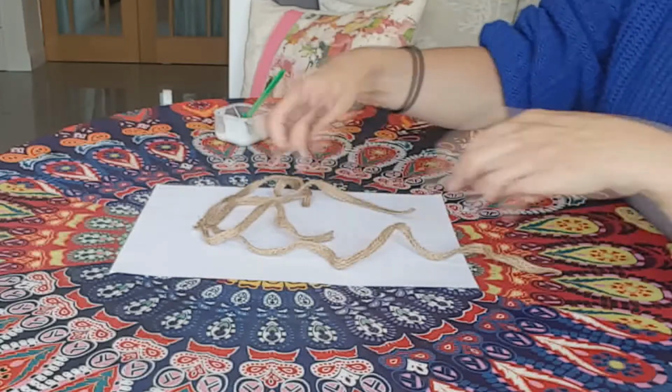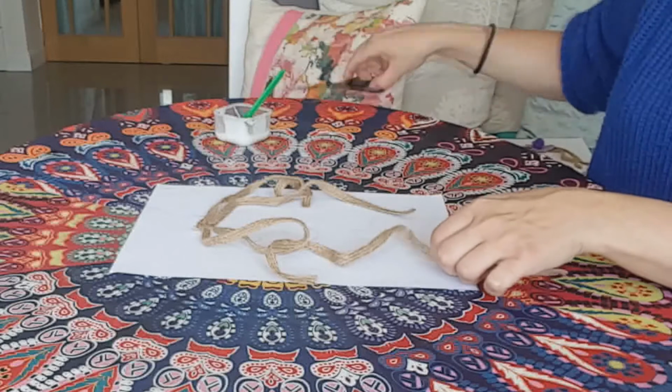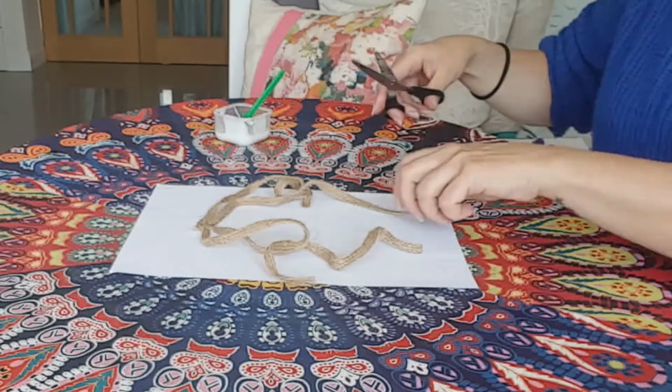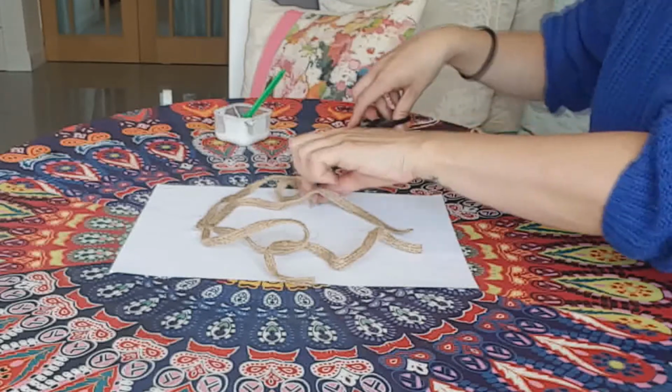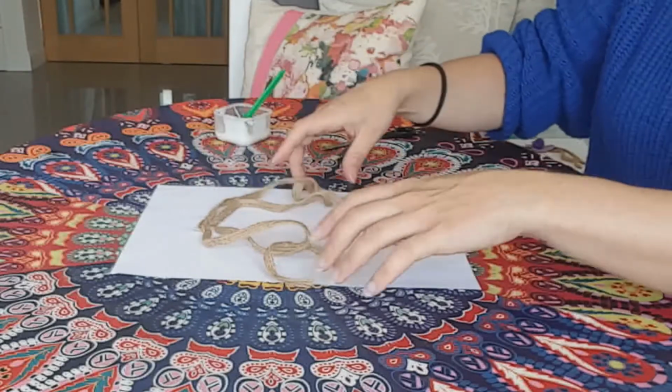So I love this big curl here. I might keep that one there. I'm going to trim this one a little bit because I do have quite long hair. I'm going to leave this one, and I quite like that one as well. So you can leave it floating off the page, or you can just stick it down a little bit more.